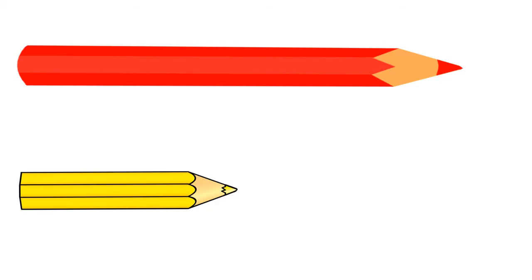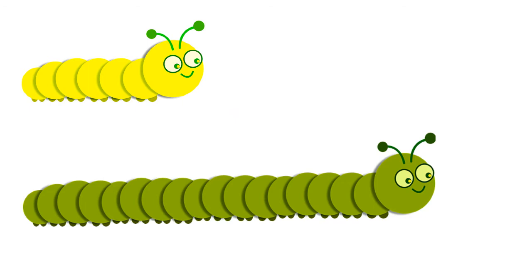Can you tell which color pencil is long? Yes, red color pencil is long. And which color pencil is short? Yes, yellow color pencil is short. Well done. Can you tell which caterpillar is short?